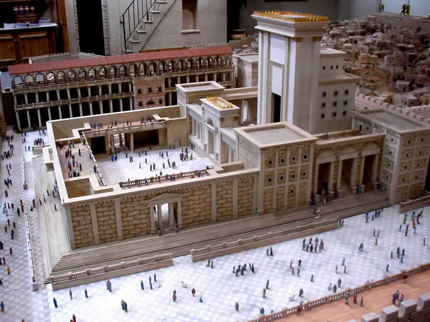Here is the model of Jerusalem, and again you see the low wall that surrounds the inner courts, but then you would go up a further set of stairs because you're always going up. Remember, the Temple Mount is a mountain, so you're going higher and higher and higher the closer you get to the temple proper.